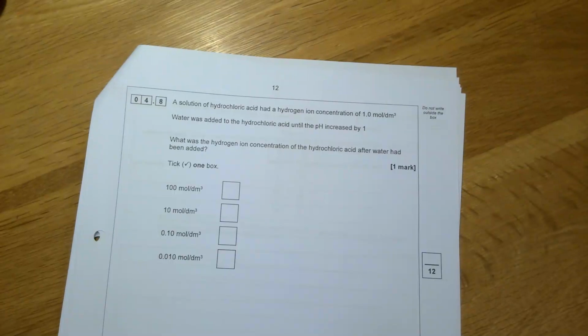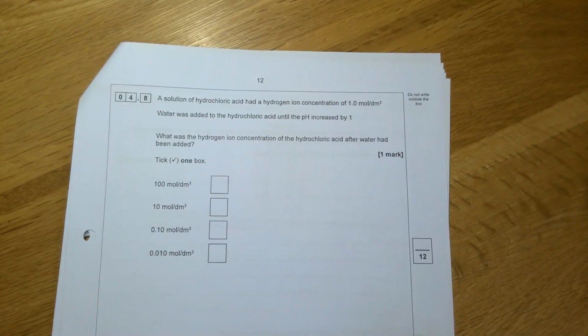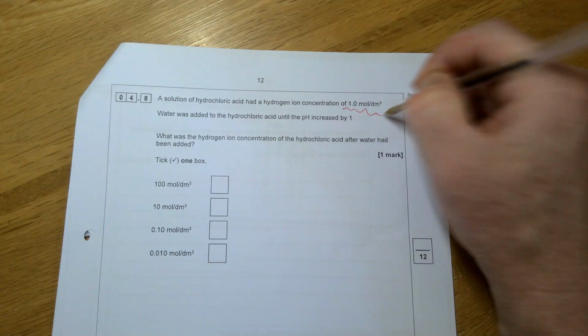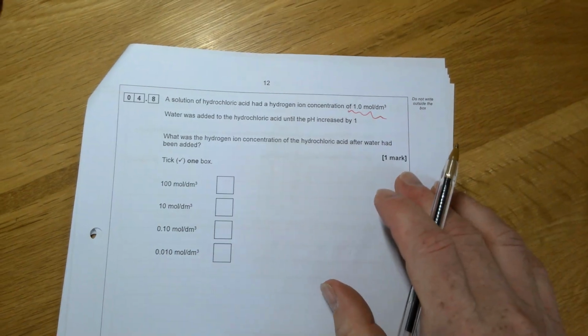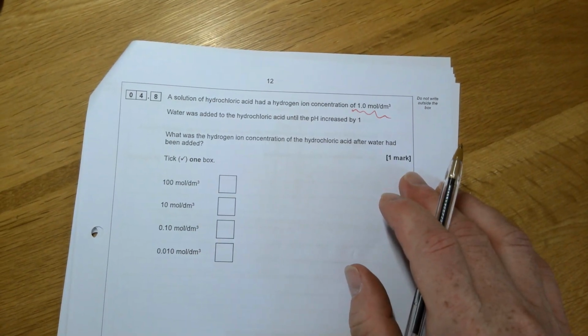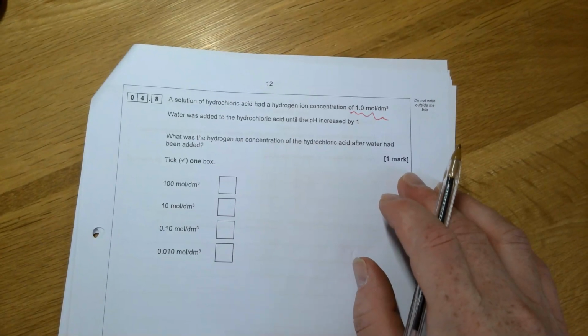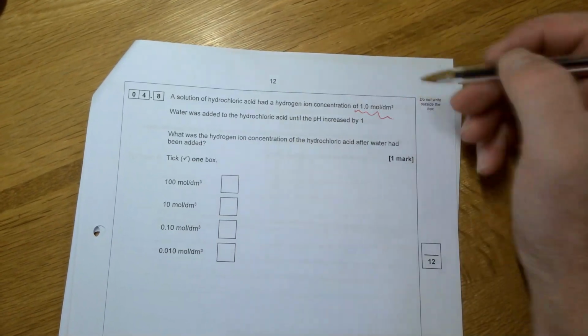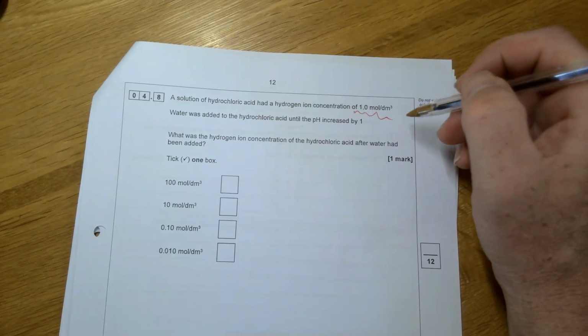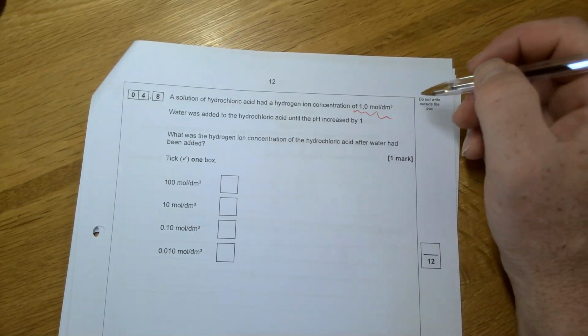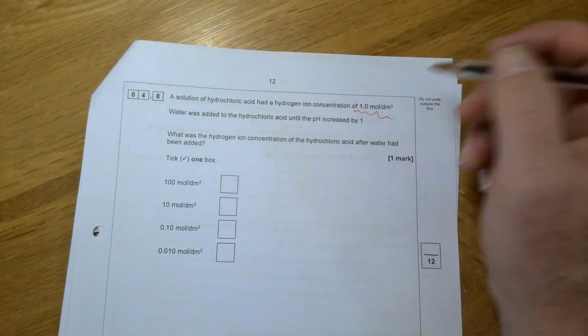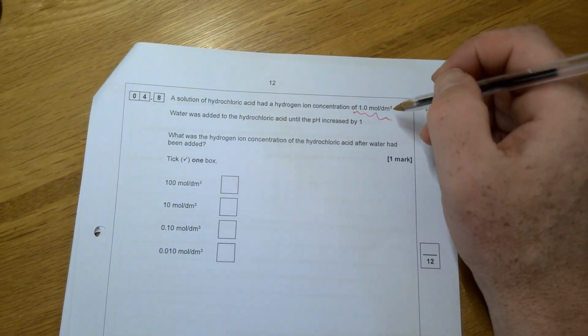A solution of hydrochloric acid had a hydrogen ion concentration of 1 mole per litre. This won't mean all that much to you because we haven't done anything about moles yet, but you need to know this is a measure of concentration, and you're told that in the question, so you could have worked it out, and that's why I don't feel guilty about putting it in your mock paper.